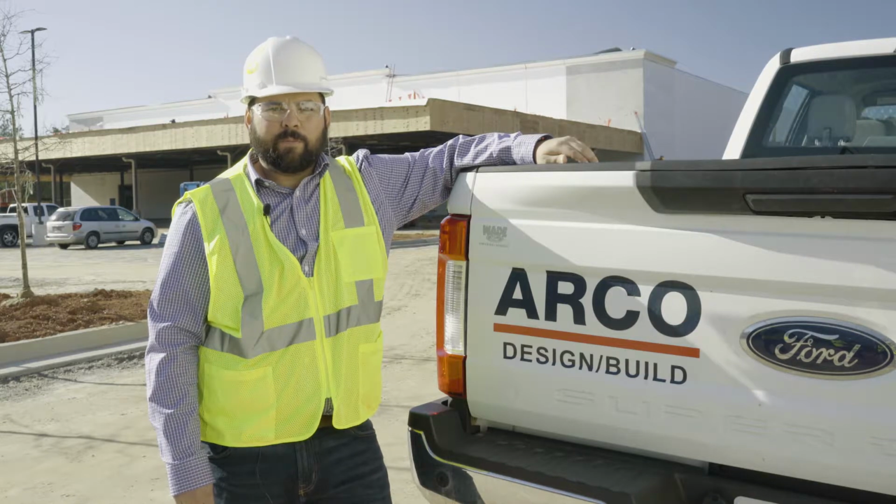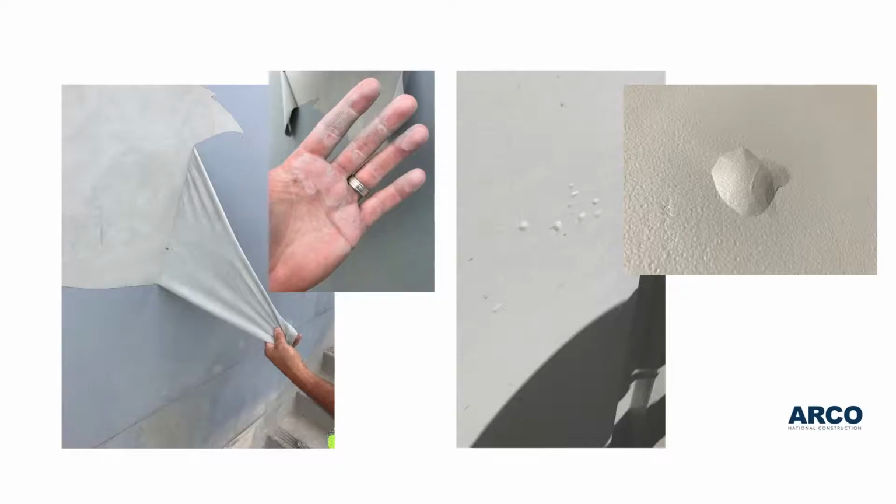Today we're going to talk about paint and sealants field testing. One of the main causes of exterior paint failures is pH burn.